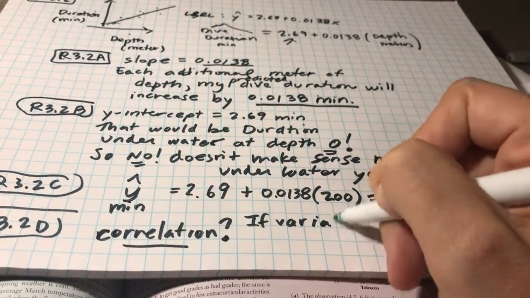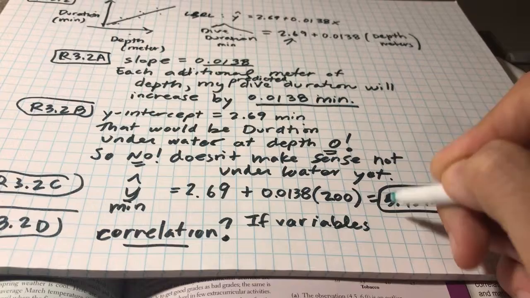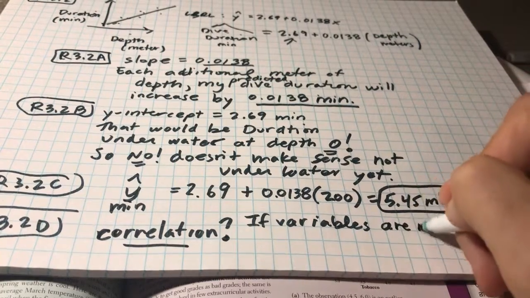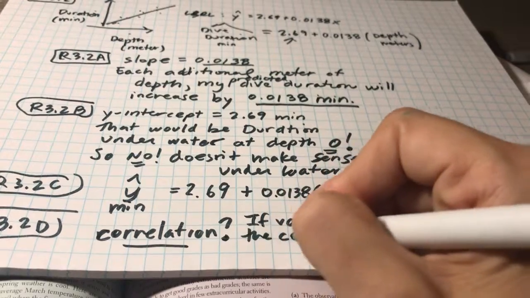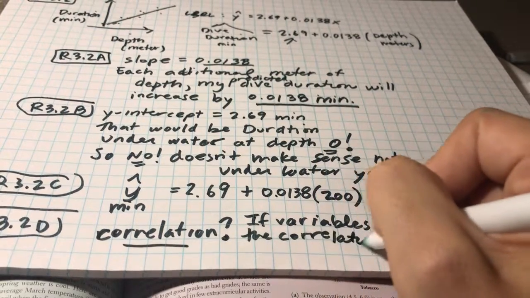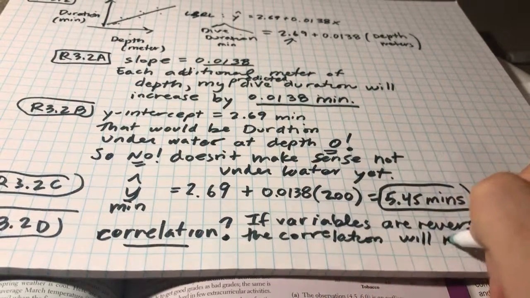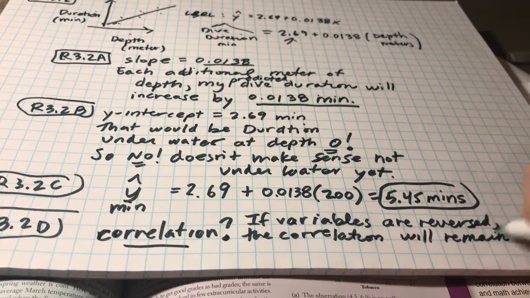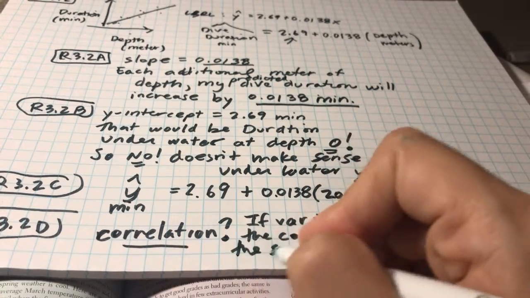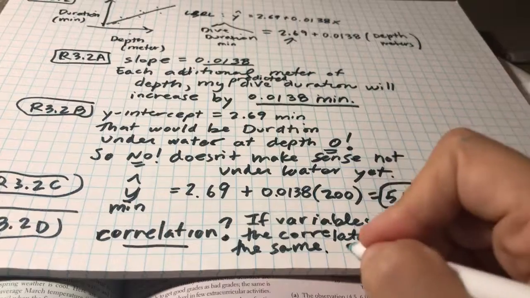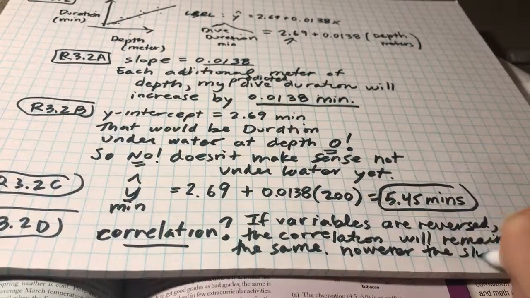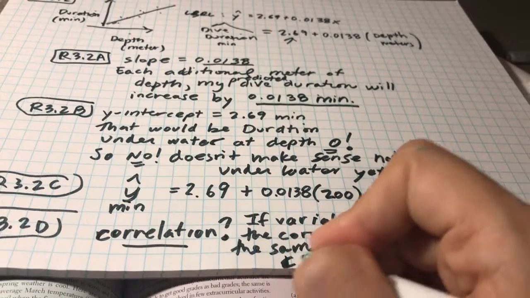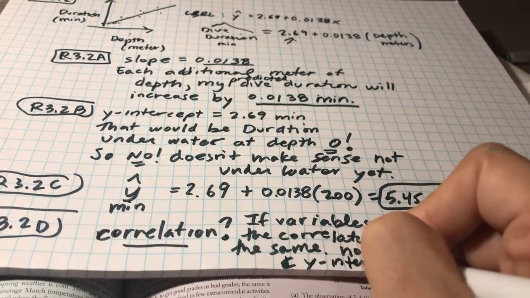If the variables are reversed, the correlation will remain the same. However, the slope and the y-intercept would change.